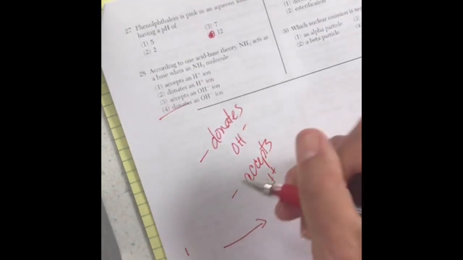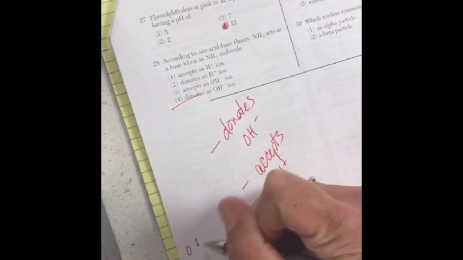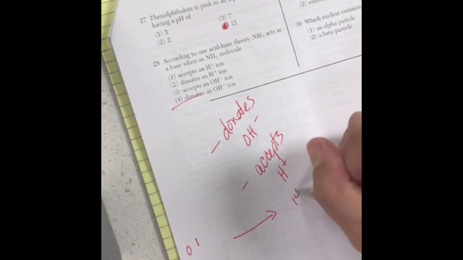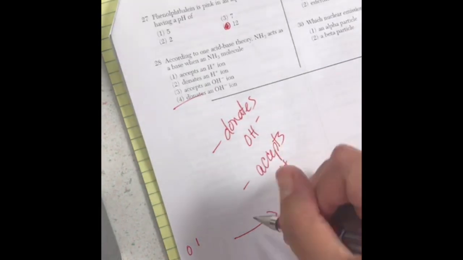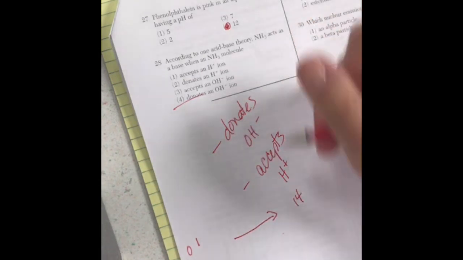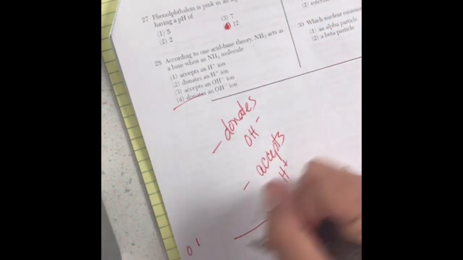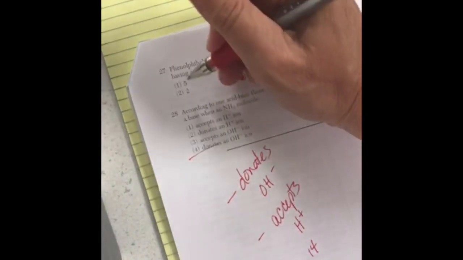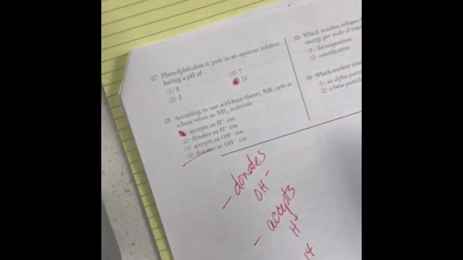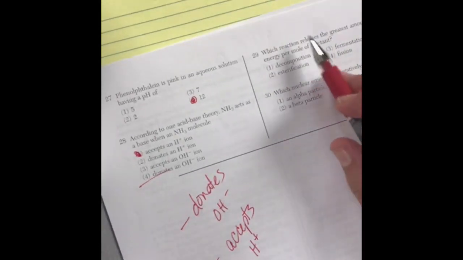So down here is like a 0 or a 1, like the most acidic is down here on this end, and 14 is over on this end. So anything that makes it go in this direction is going to be a base. So if you add OHs to it or you take H's away from it, you're going to make it go this direction. So it accepts H plus. That would be the definition of a Bronsted-Lowry base.